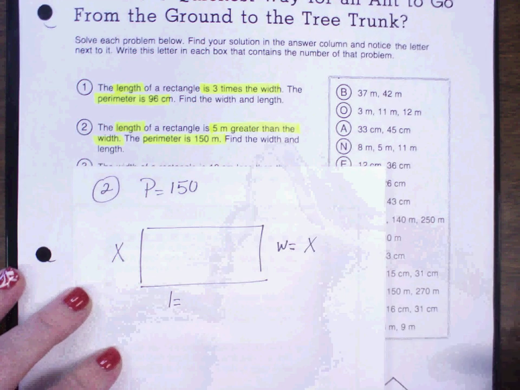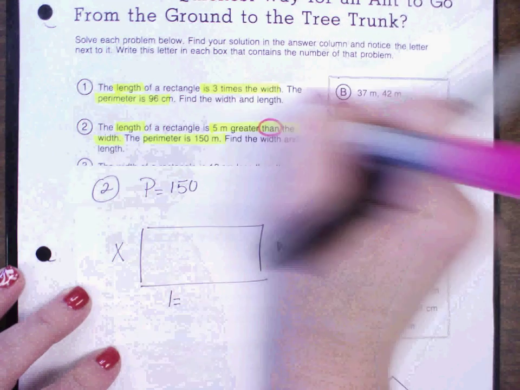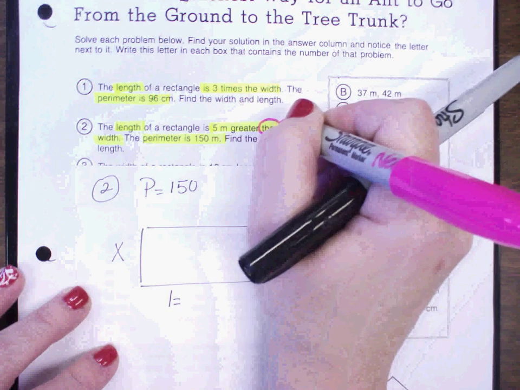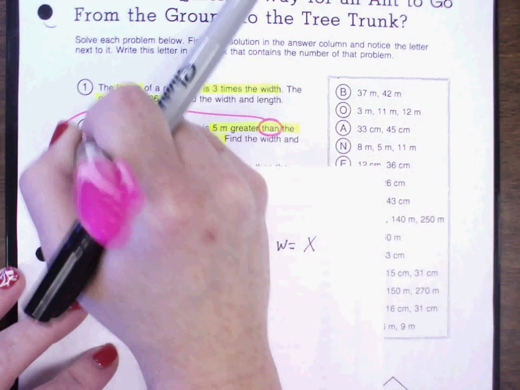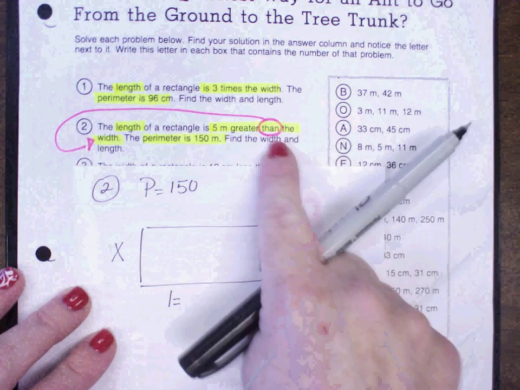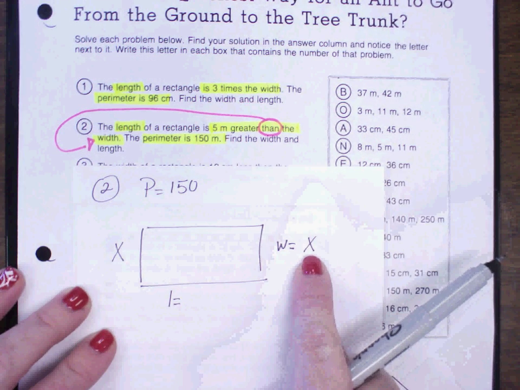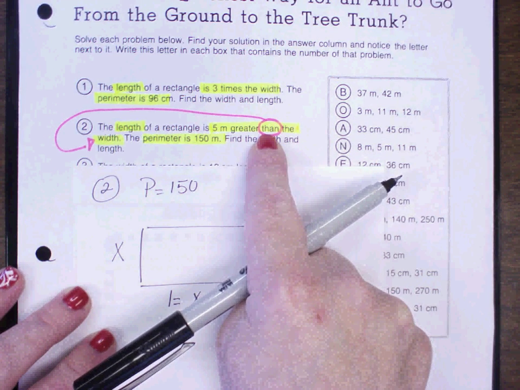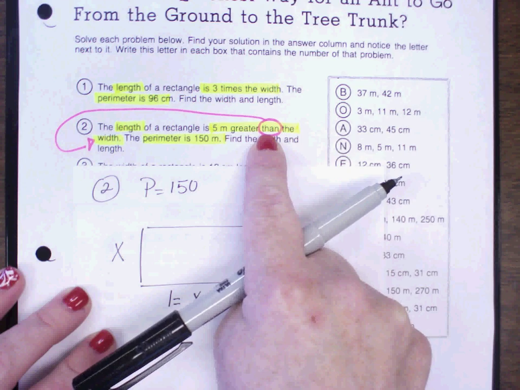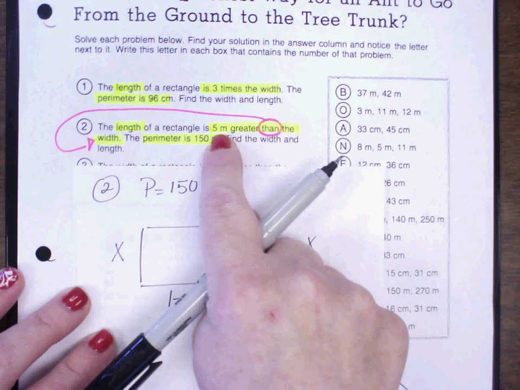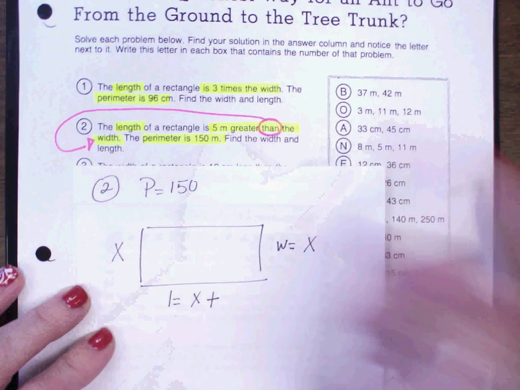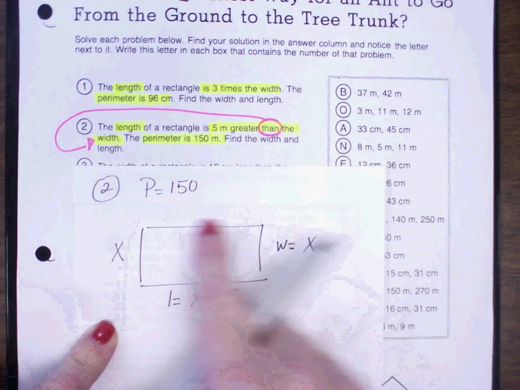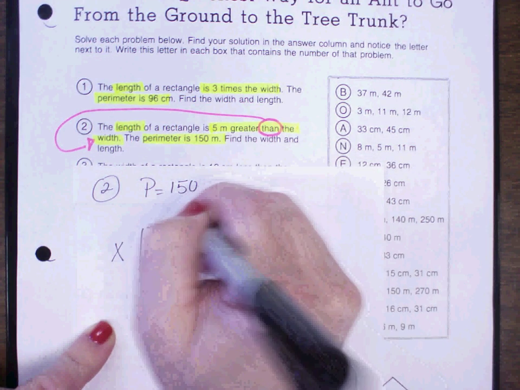All right, so it says, look, I have a backward word, don't I? Whatever goes after that, which is width, right, goes first. What's the width? X. If it's greater than, what math operation would that be? Plus. And how many am I adding? 5. And if this side is x plus 5, what is that side over there? X plus 5. Very good.